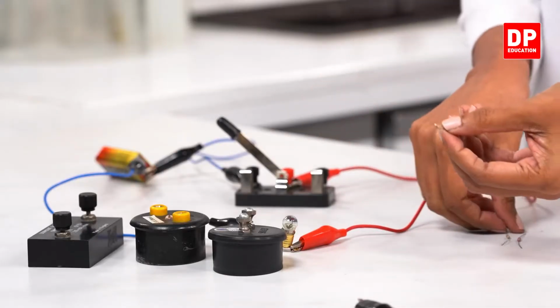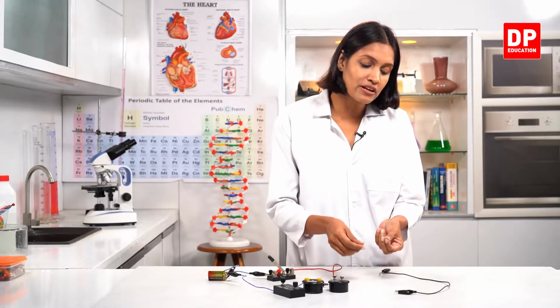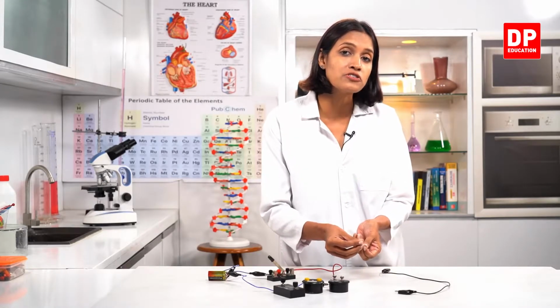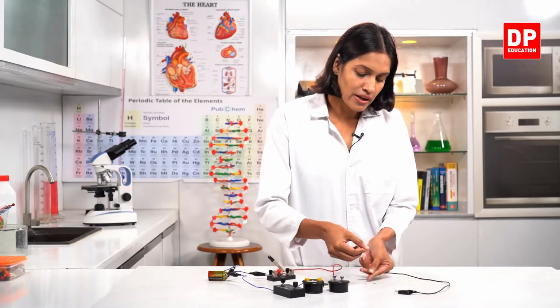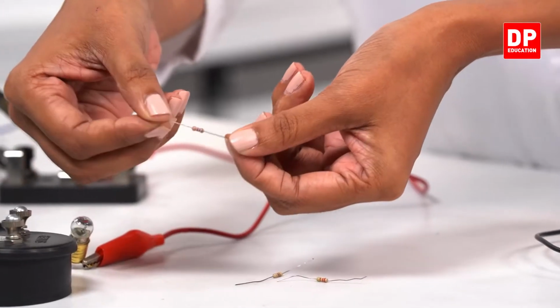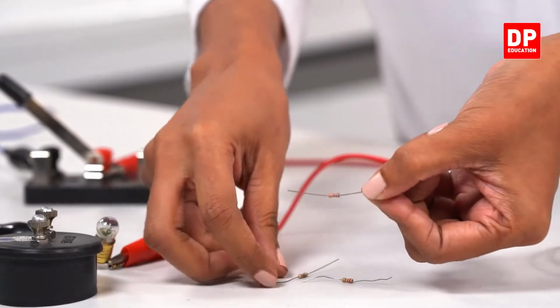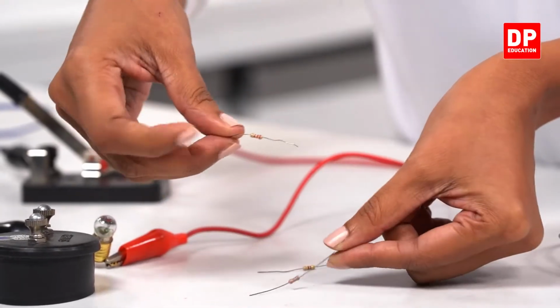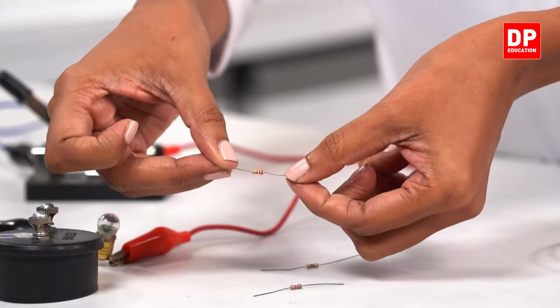These are called resistors. I told you that components with different amounts of resistance are known as resistors. Look at this. If you observe carefully, you can see this tiny component has different colored lines. Actually, these lines indicate the amount of resistance.